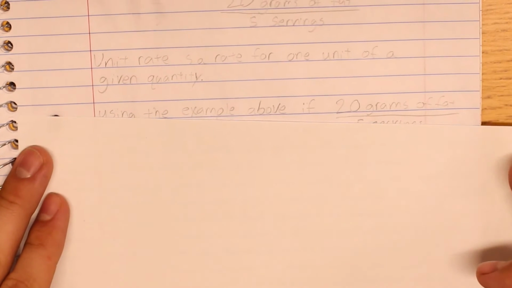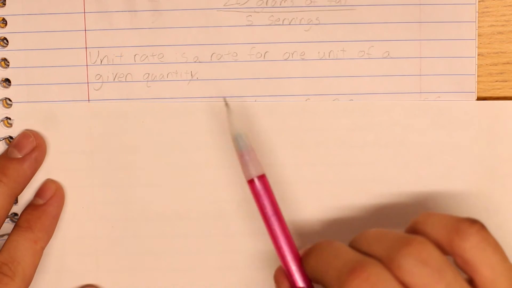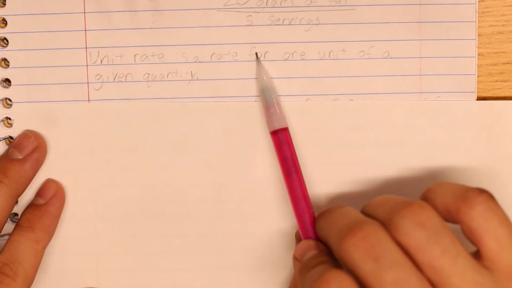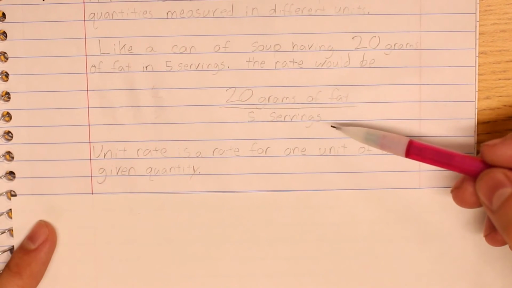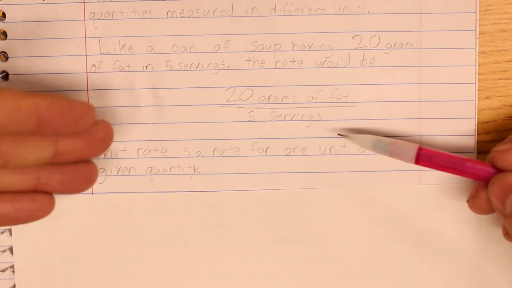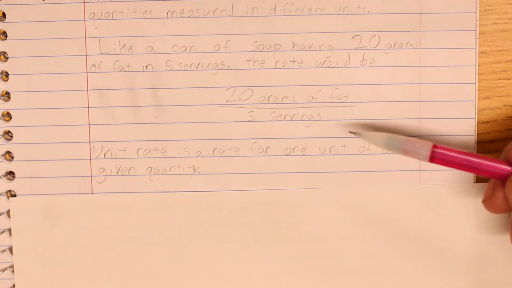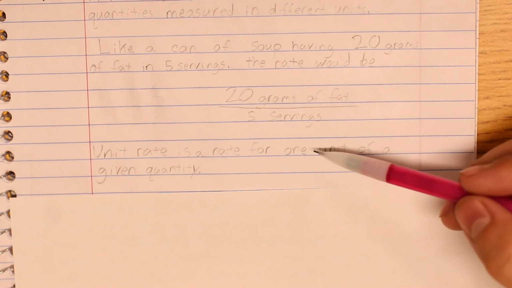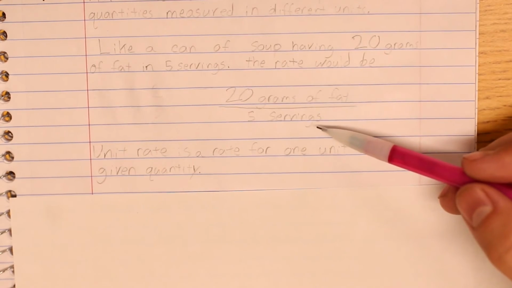Next word we need to define is unit rate. A unit rate is a rate for 1 unit of a given quantity. And you're thinking like, what? So for instance, it's where you take one of the units, typically the one that is put in the denominator, and you get that down to one of them. So the idea is if we have 20 grams of fat in 5 servings, well, how many grams of fat are in 1 serving? I want to know what is 1 unit. Okay, I get the serving size down to 1.